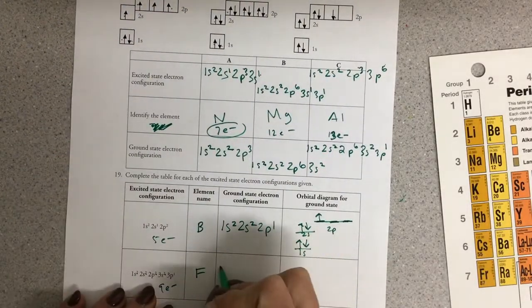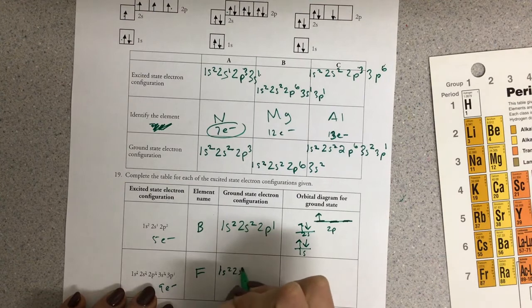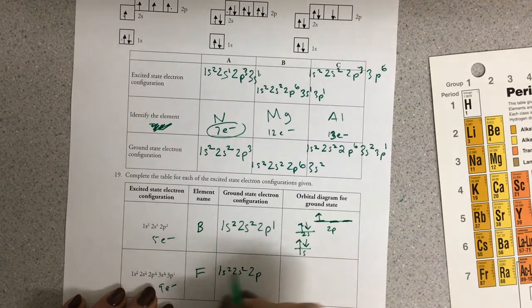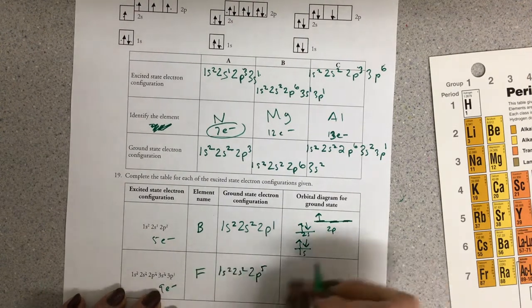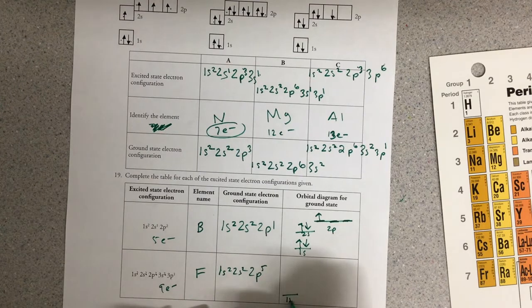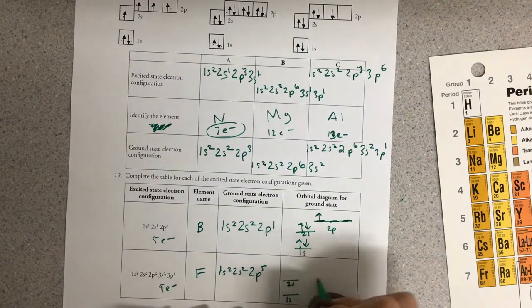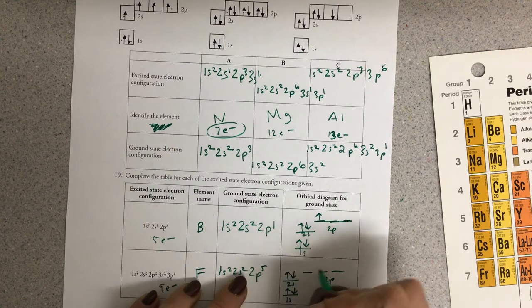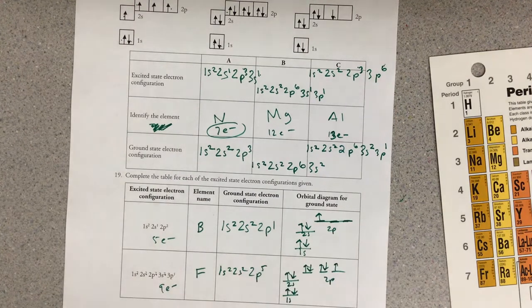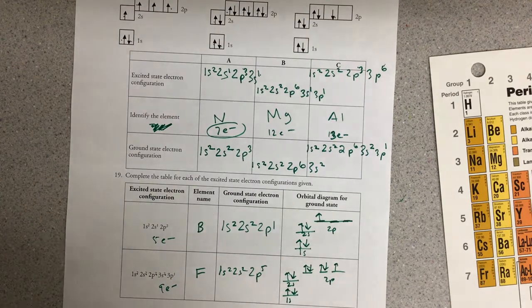Okay, so what should it look like? It should look like this. 1s2, 2s2, 2p, let's see, so that's 4, so we need 5 here to make 9. Okay, what does this look like? 1s, 2s, 2p. So let's put 2 in here. We'll put 2 in there, and we'll put 1, 2, 3, 4, 5. Just like that. Okay, and that's how you do it.